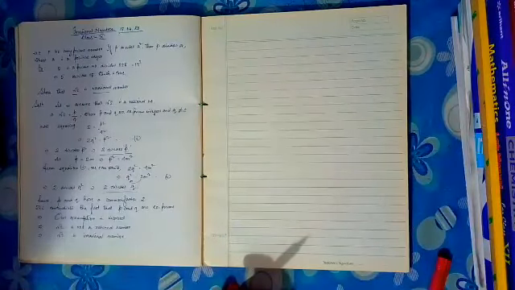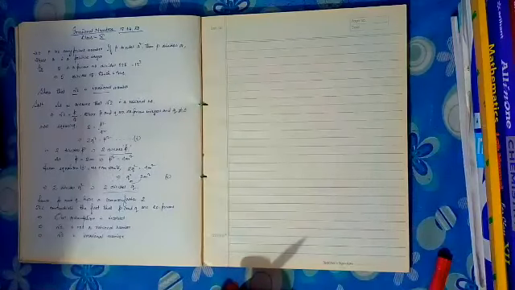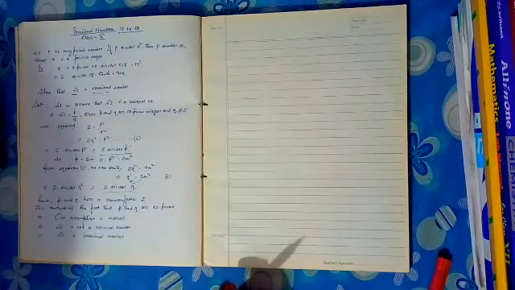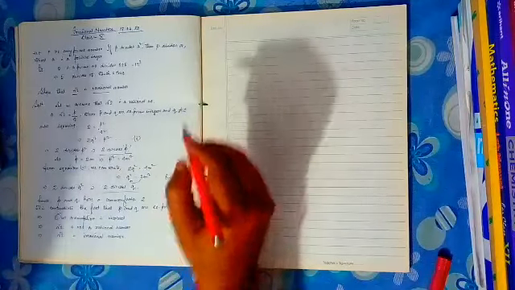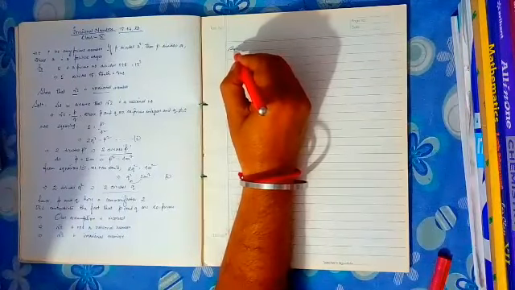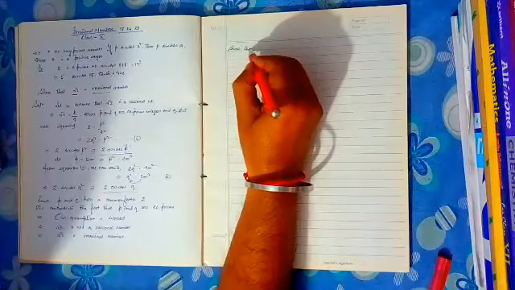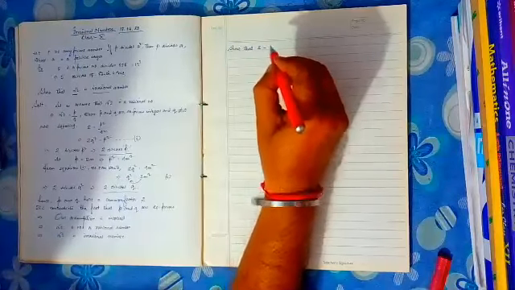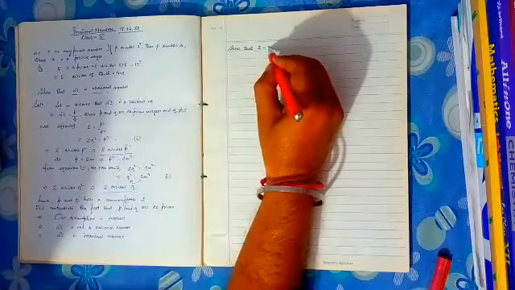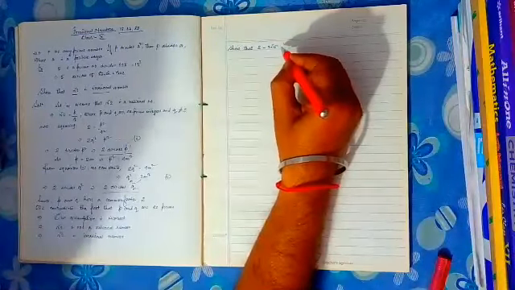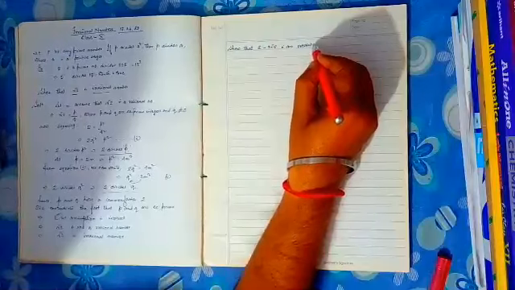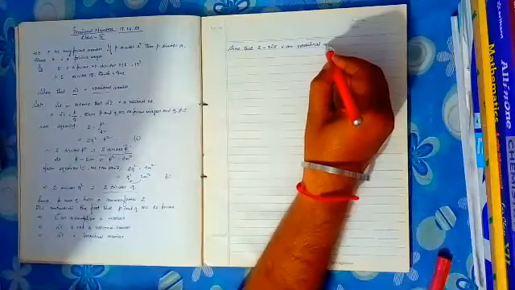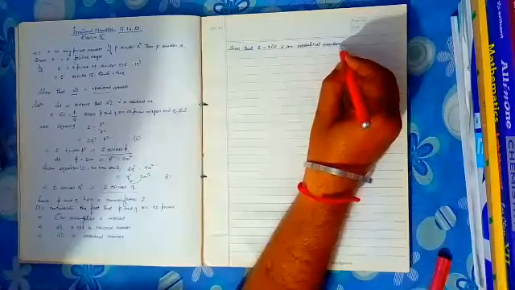Next, another type of question. Suppose we have to prove that 2 minus 3 root 5 is an irrational number.